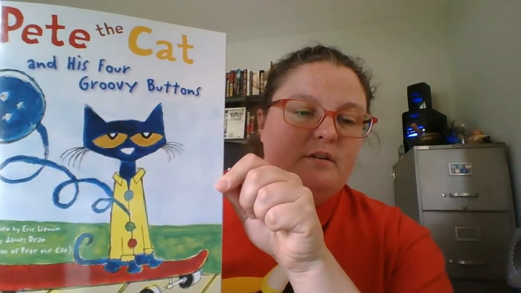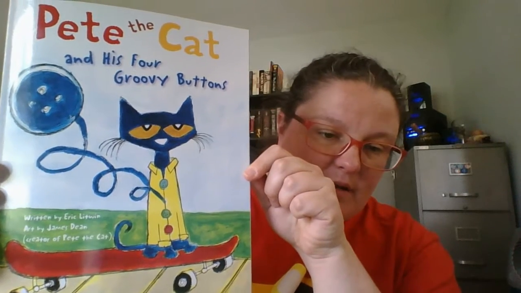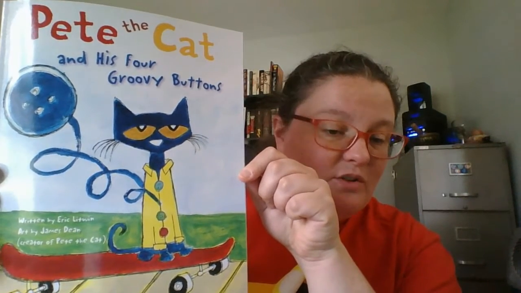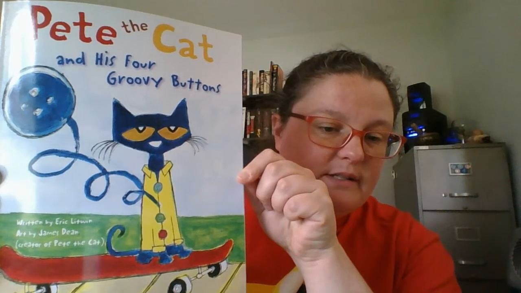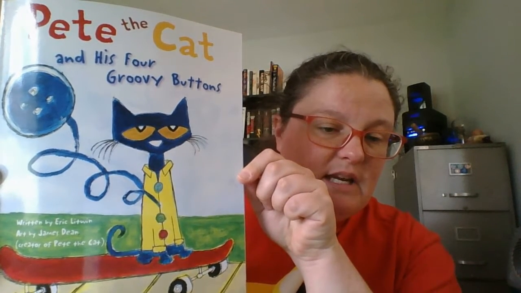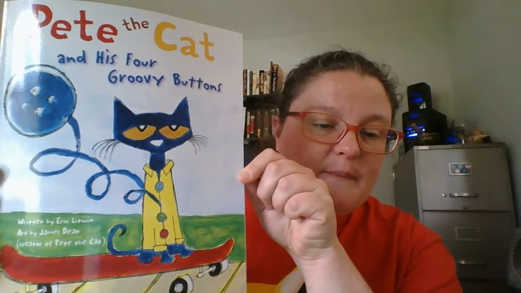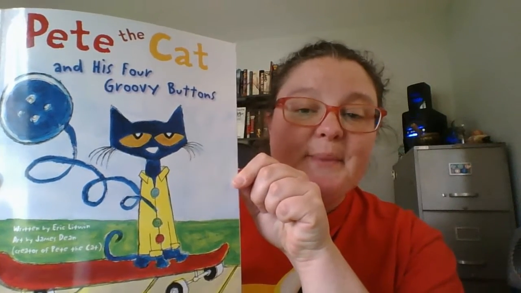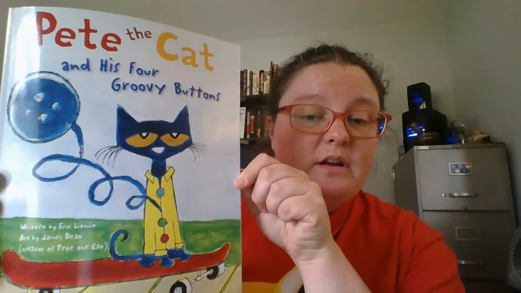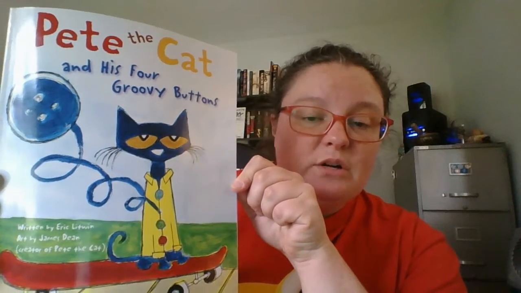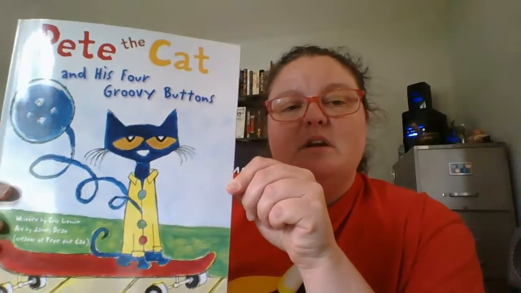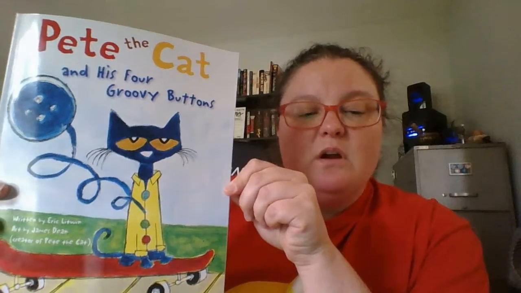So the author's name is Eric Litwin. And the illustrator, the person who drew the pictures, is James Dean, and he's the creator of Pete the Cat. And a reminder that the author is the person that writes the words in a story. So let's see what Pete gets into in Pete the Cat and His Four Groovy Buttons.